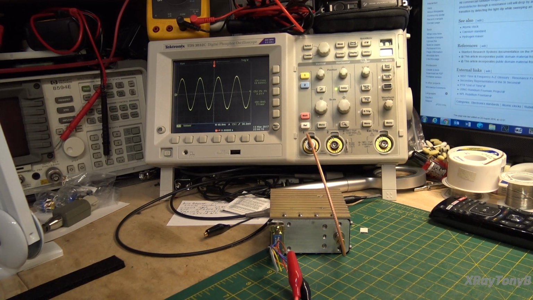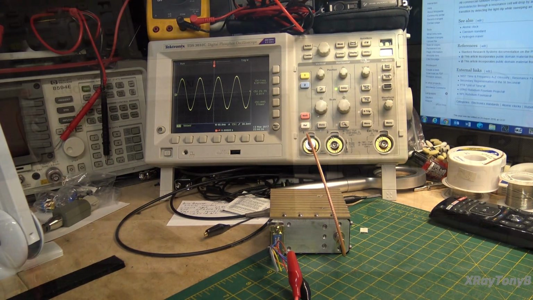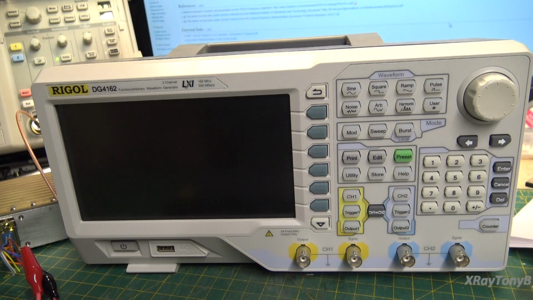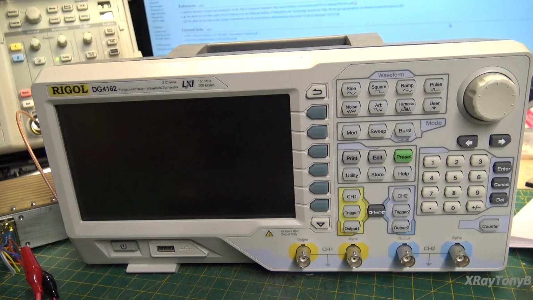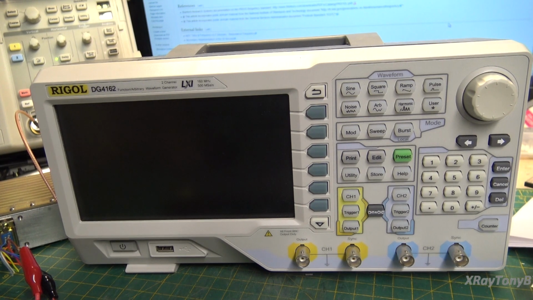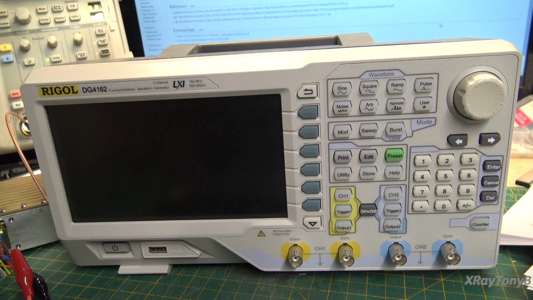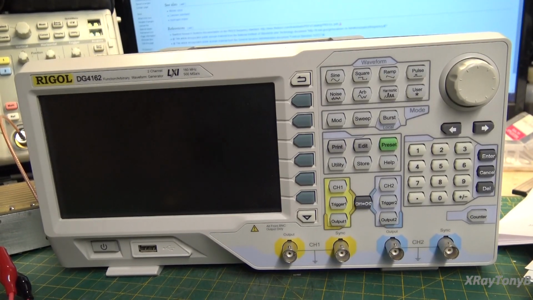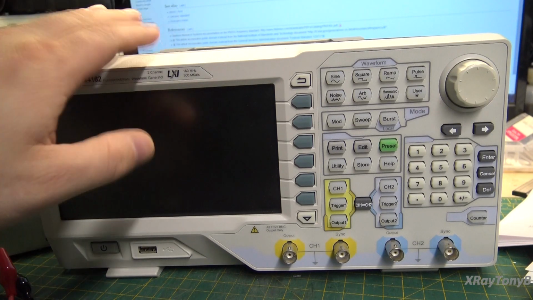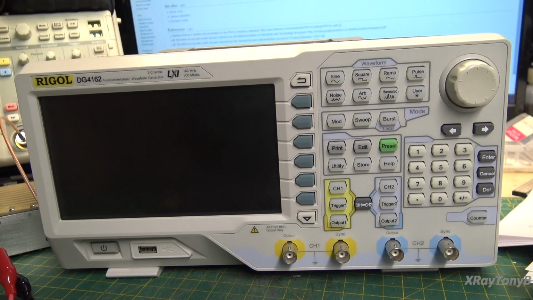Let's see if I can take you somewhere here where we can demonstrate. So I've taken my Rigol DG4162 waveform generator, which is basically a fancy signal generator, down off of the shelf here to show you something on it. Now you're all familiar with this because I use it in a lot of my videos. I use it a lot for audio frequencies, but this will actually go up to 160 megahertz, so it can generate signals up into the RF range.